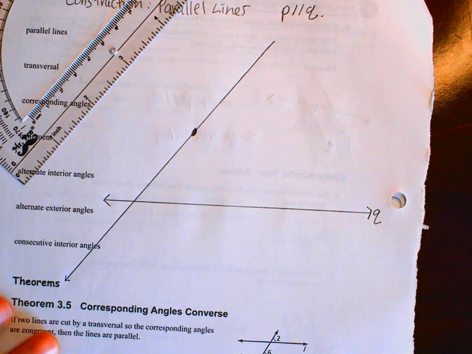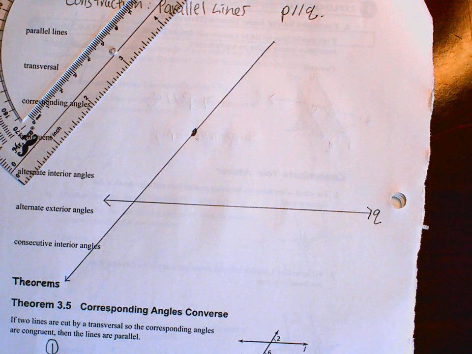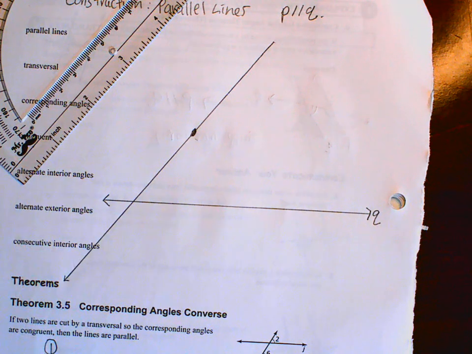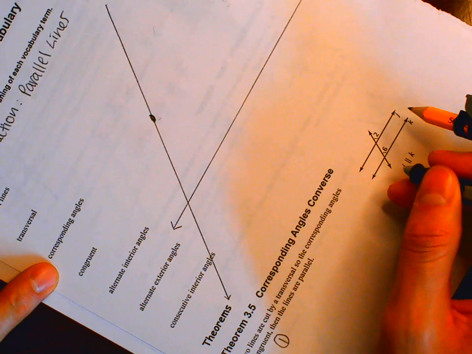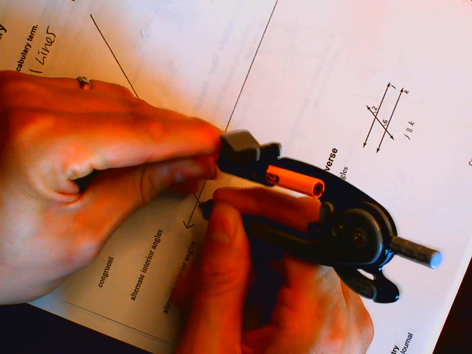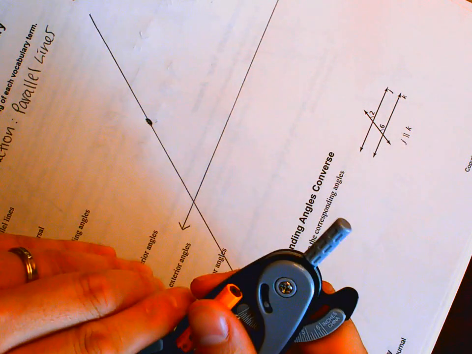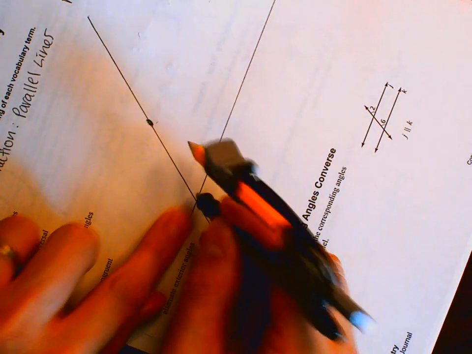Okay, so this is the point where my transversal is going to hit that parallel line that I'm going to draw. So what I'm going to do is copy this angle that you see right there. Okay, so let me show you guys how we're going to do that. I'm going to turn the paper around, making the angle face away from me. Okay, I'm going to put the metal piece. Let me fix my compass. Okay, so you're going to put the metal piece right here. Okay, everybody see that? Put it right there.